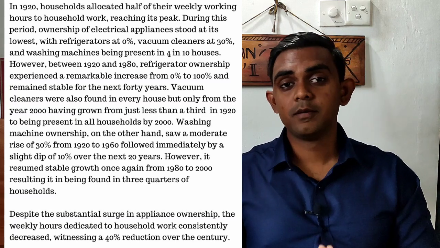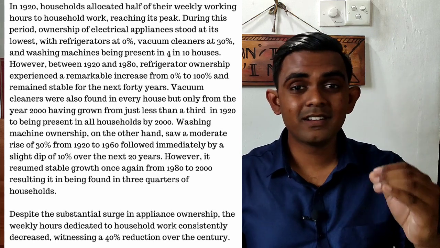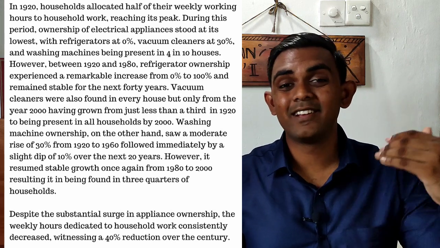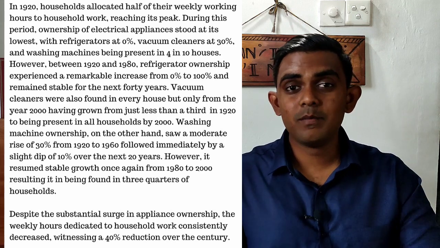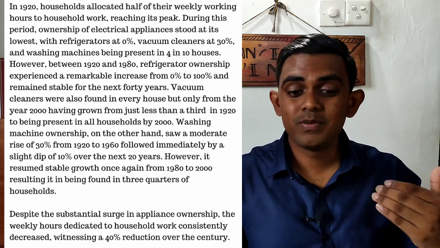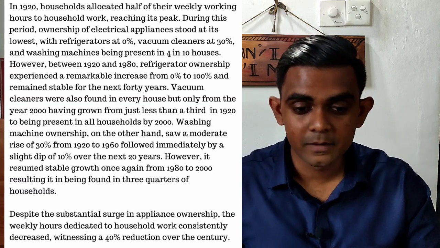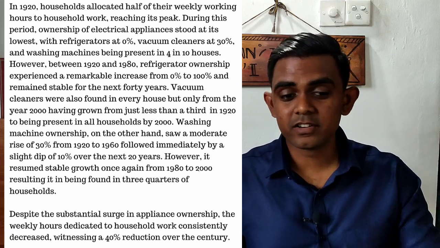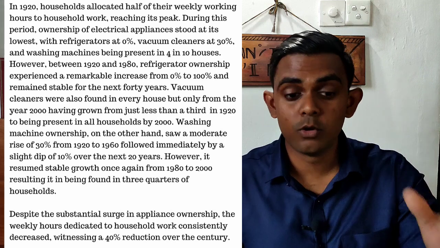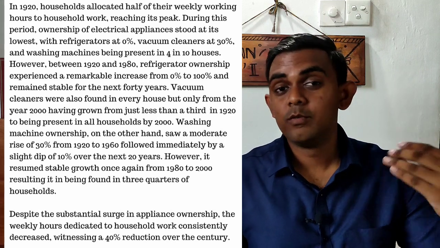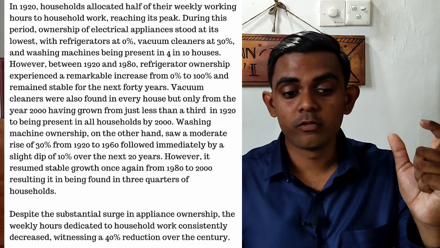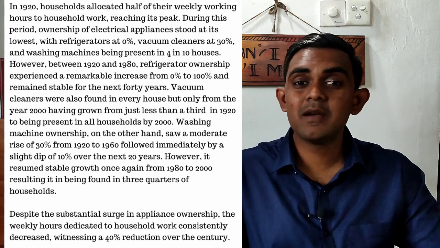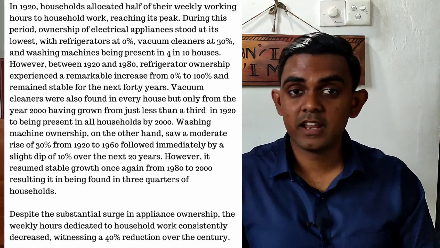Alright, so that was our first body paragraph, and you can see we predominantly covered the first graph. We made sure to note all the trends, whether there were increases or decreases, and we made it a consistent point to not repeat the same words over and over again. For example, in that first paragraph, we start off by mentioning electrical appliances. We say that this was at its lowest. And then when we talk about an increase, we don't just say it increased, we say it had a remarkable increase. And then it remained stable, it remained in the same position. It remained stable for the next 40 years.